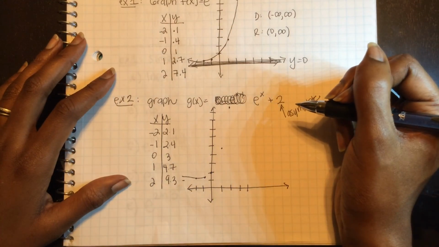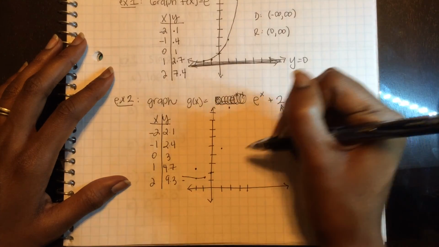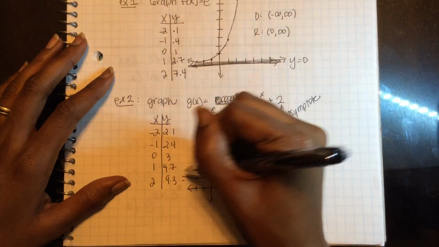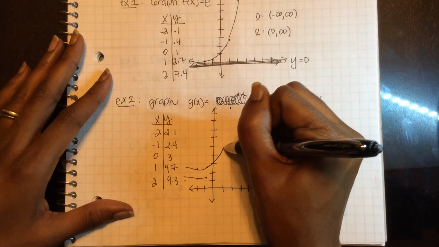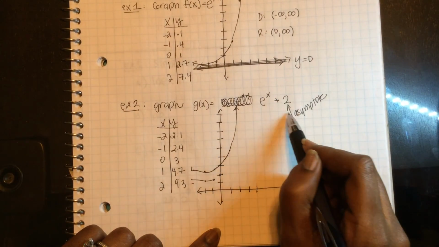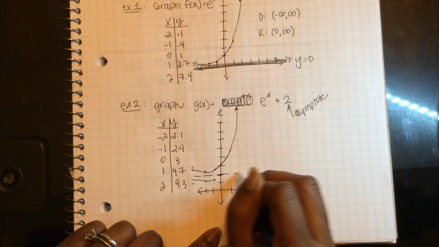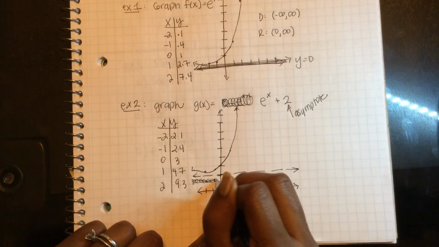So here, I plotted those wrong. So at -2, it's at 2.1, which is right here. And this one should be here. This one should be here. My bad, guys. So here is my graph. My first few points I did incorrectly. And remember, your k value is now your new asymptote. So that's not part of my graph, sorry.